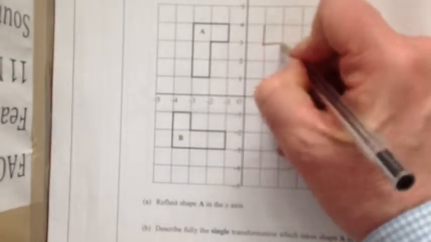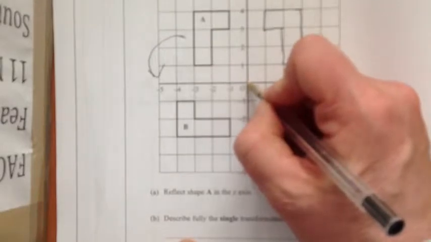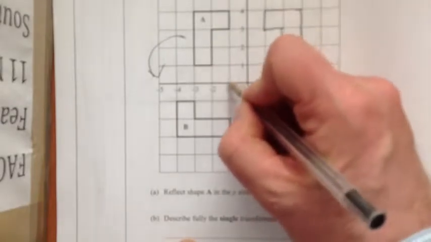Right. Okay, we've got to reflect the shape A in the y-axis. This is the y-axis, so a basic reflection gives me that. And then describe fully the single transformation which takes A to B. Let's have a look at this, that's going to be a rotation.